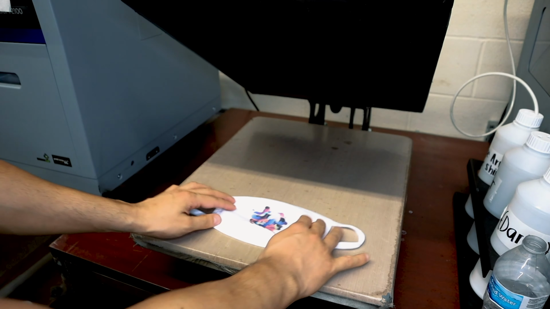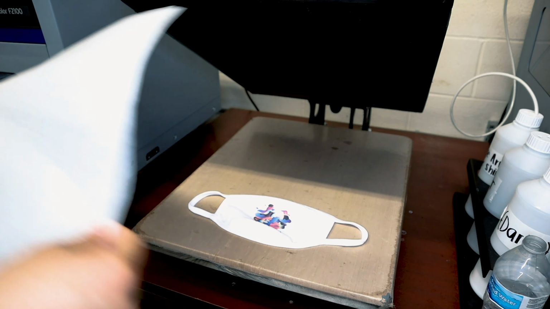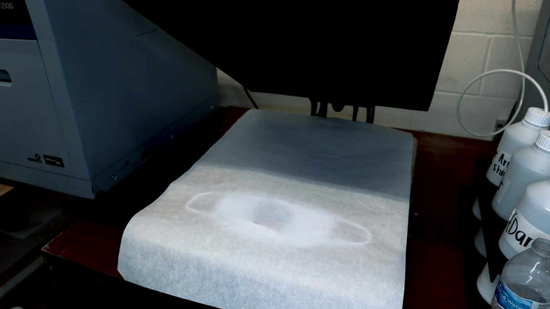Now just put your face mask in the heat press, put some parchment paper over it, and press.